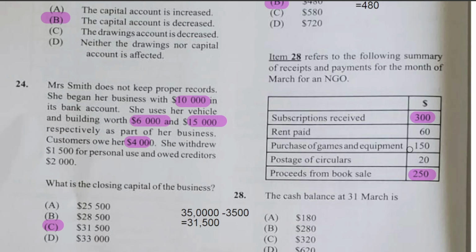So we have 550, minus 680. 150 plus 80 will give you 230, minus 230, and this will give you 220. Something seems off. 320, sorry. 320.